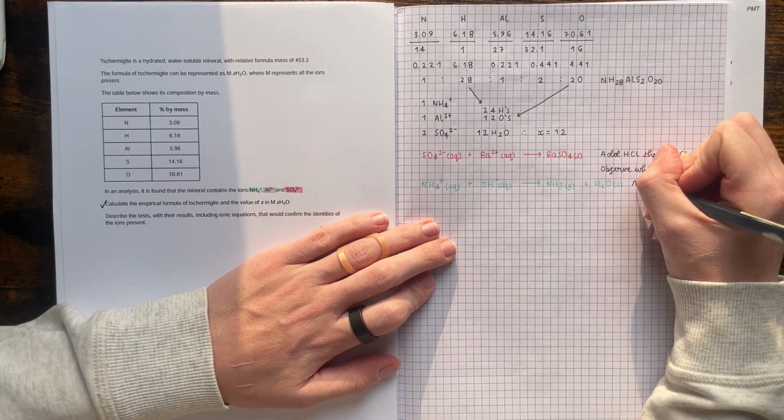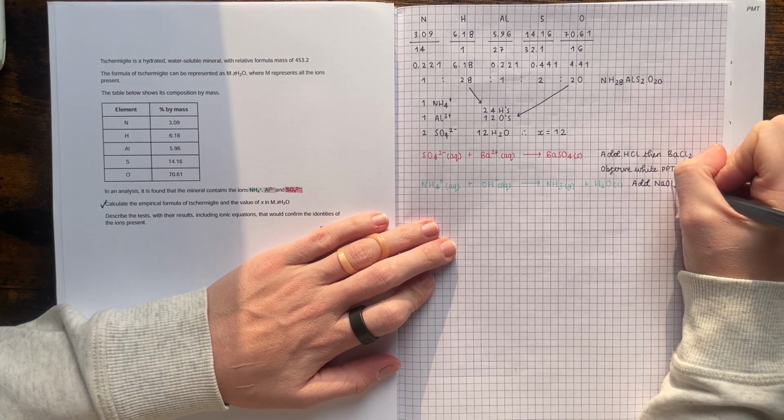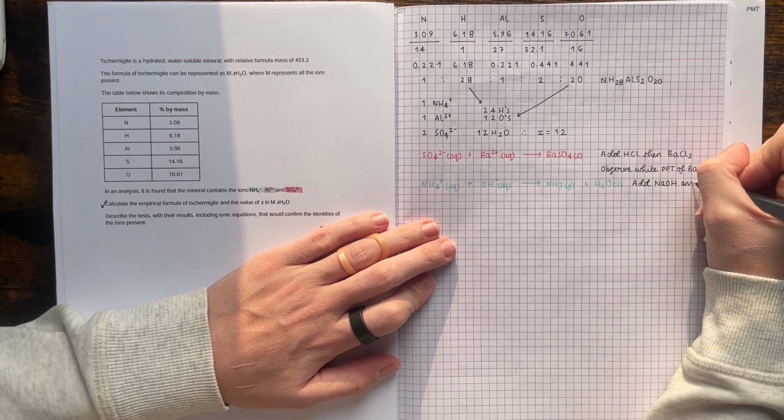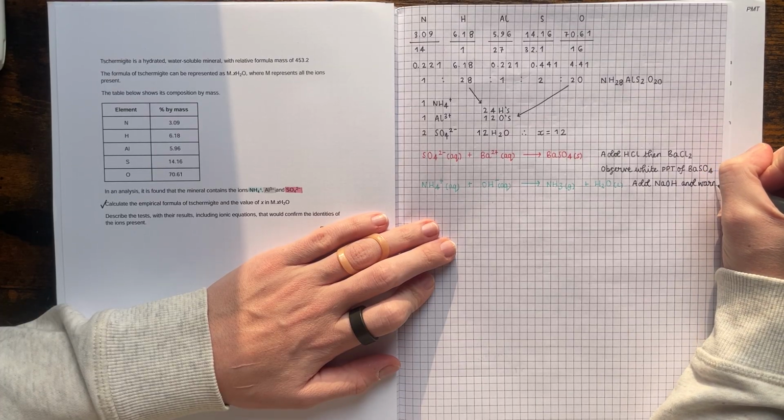So here we would add sodium hydroxide and warm it up, just like in a hot water bath.